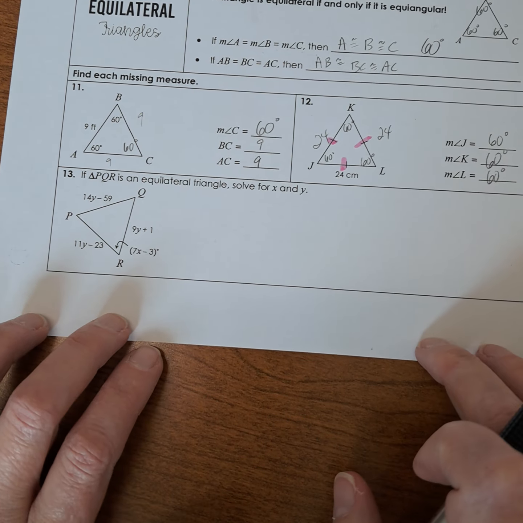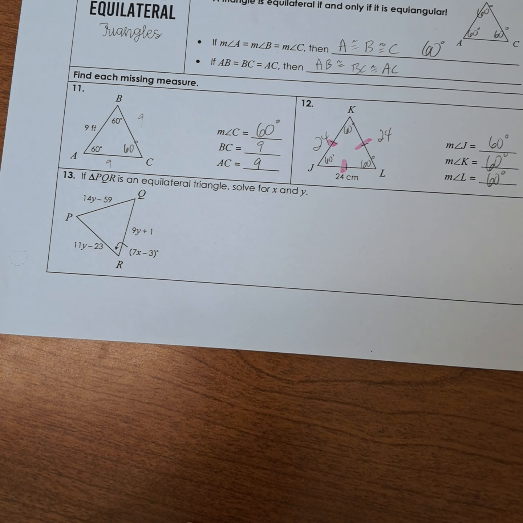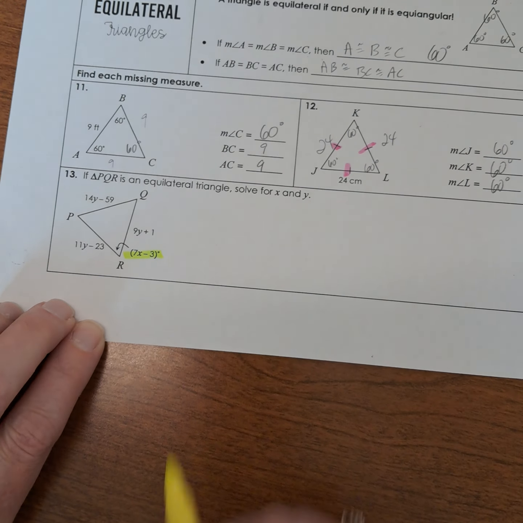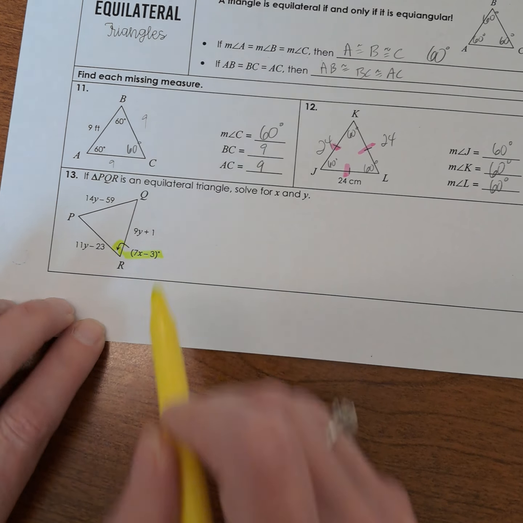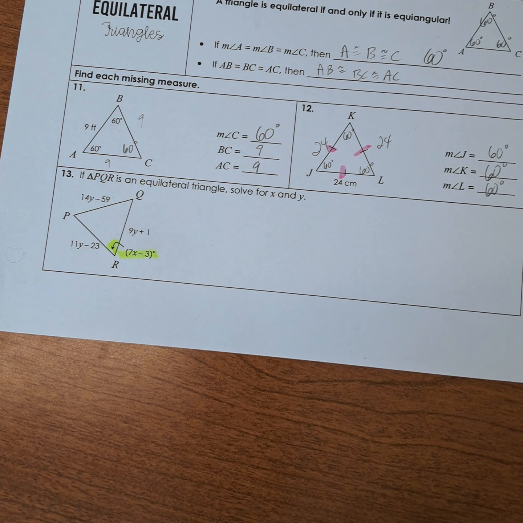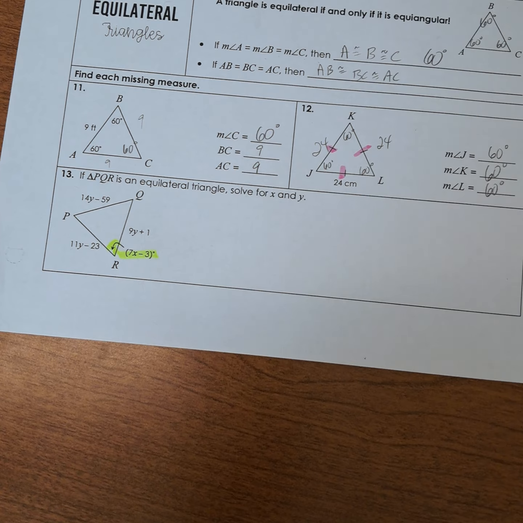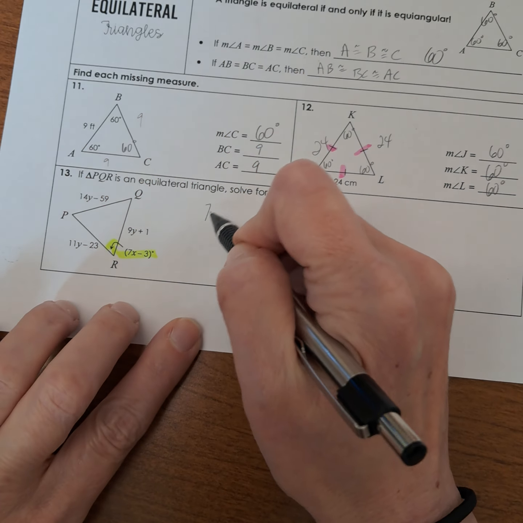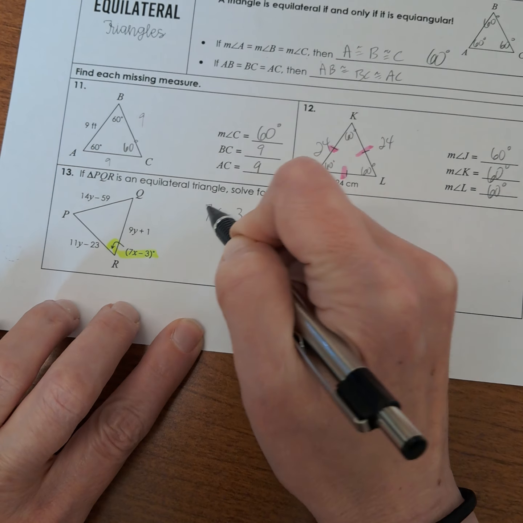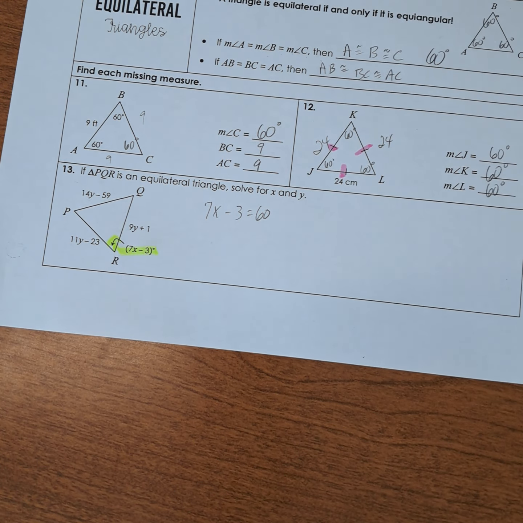Now 13 looks interesting. That might be a little bit more difficult. It says I got PQR. It's an equilateral triangle. Solve for X and solve for Y. Okay, no problem. Well, I see that this X right there is marked with a degree. It is angle R. Well, what are the degrees of the angles of every equilateral triangle? If you said 60, I'm loving you. It's 60.